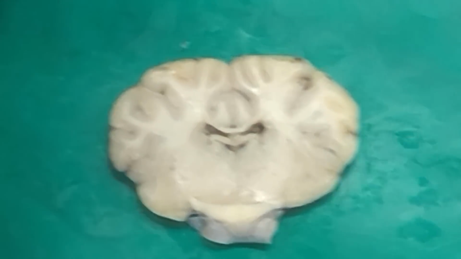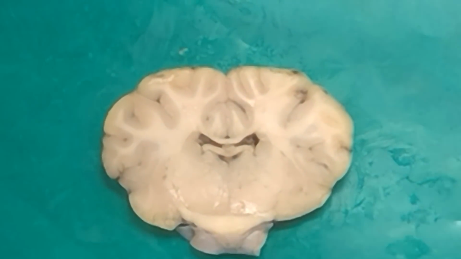Third ventricle is, yes, beneath the fornix. So yeah, the fornix is separating the lateral ventricles from the third ventricle. Can you see the columns of the fornix? Not yet.